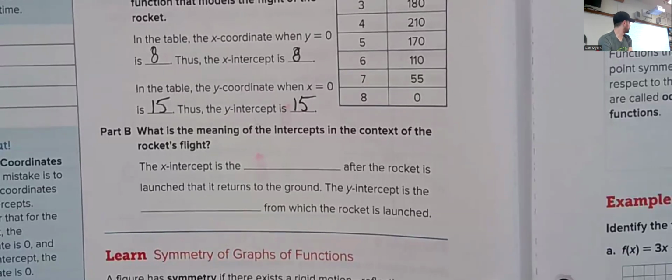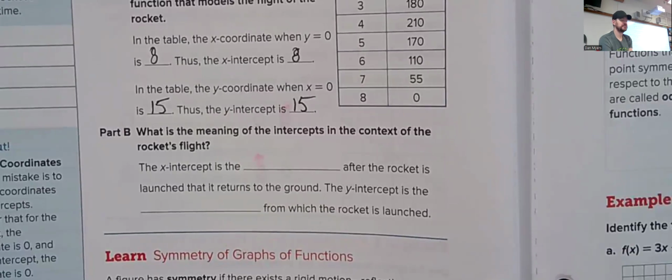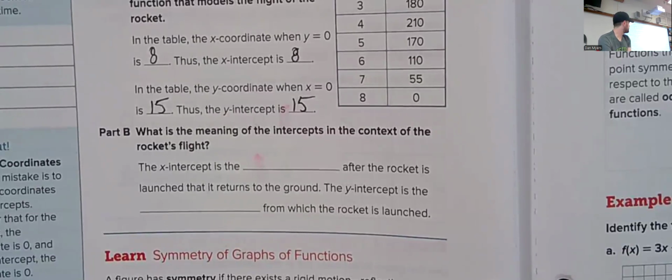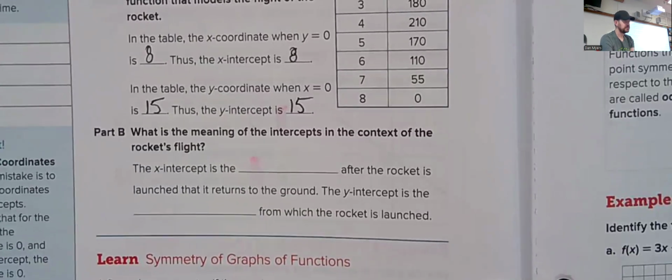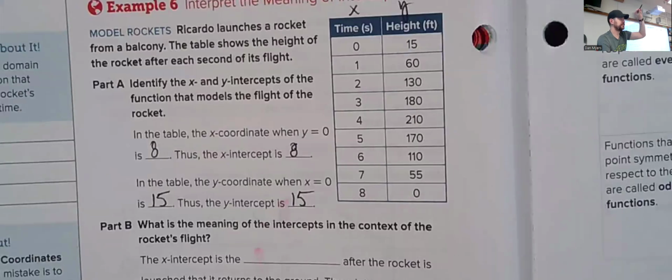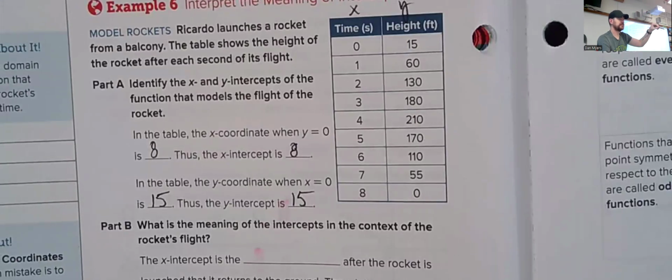What is 8? What do the x values represent here? Time, okay. So, and the y values are what? What do the y values represent? Height, okay. So, rocket launches, goes up, comes down.